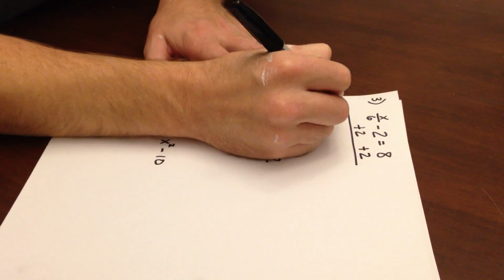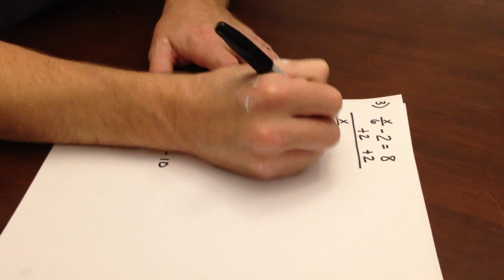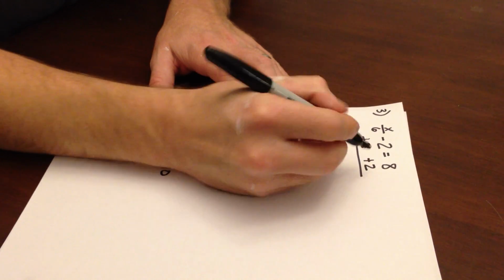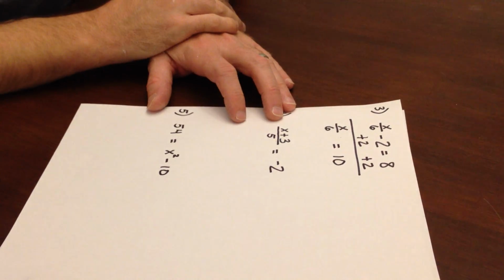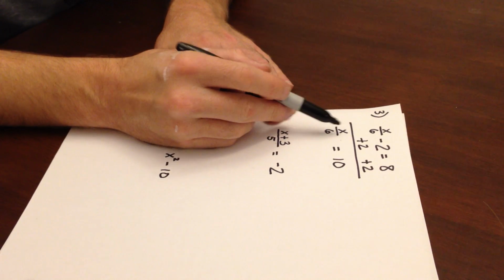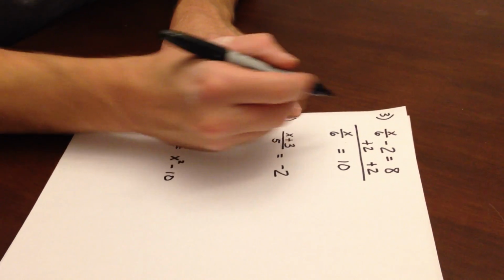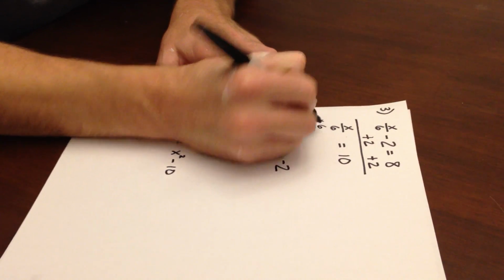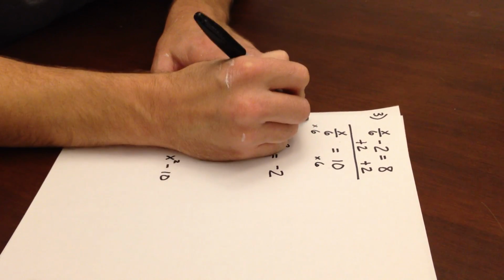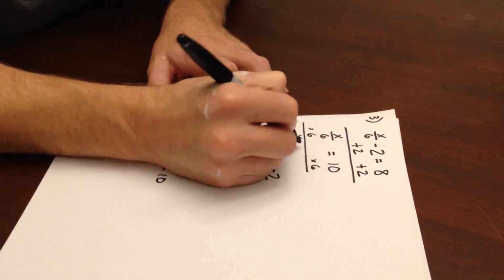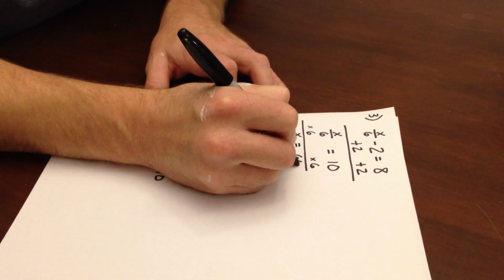So now I have x over 6 equals 8 plus 2, which is 10. This time I'm dividing by 6. The opposite of division is multiplication, so I'm going to multiply both sides by 6. And when I do that, I get x is equal to 60.